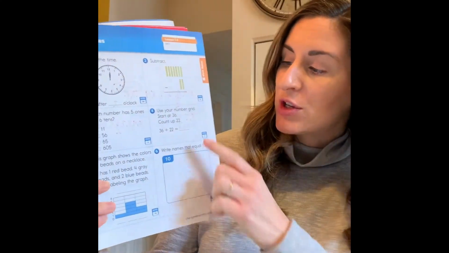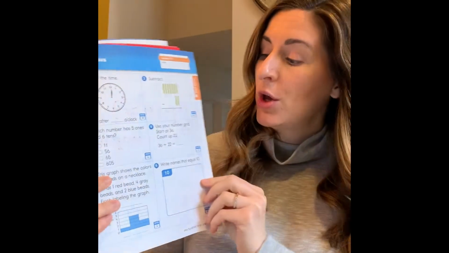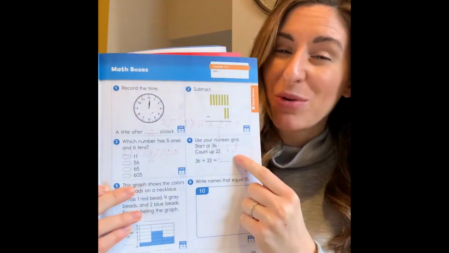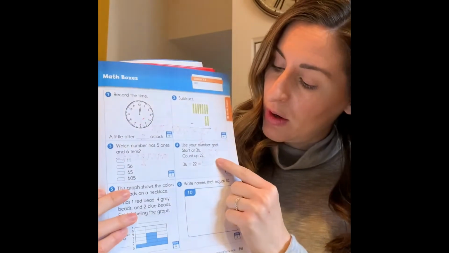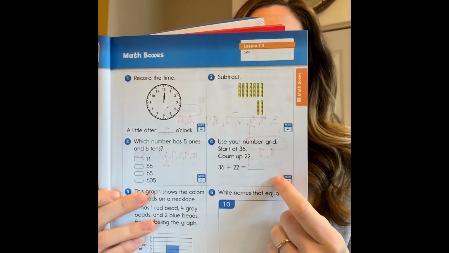Number 4 says use your number grid. Remember, you have a number grid at the back of your math journal. Use your number grid. Start at 36, count up 22. What do you get when you have 36 plus 22?